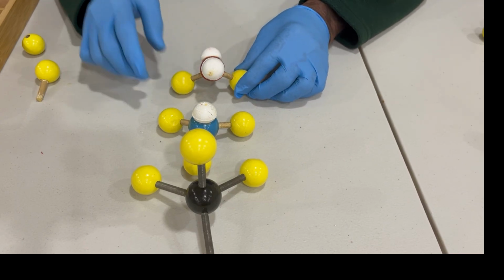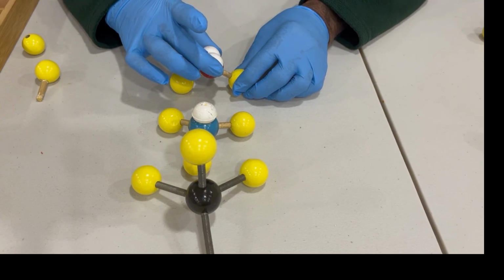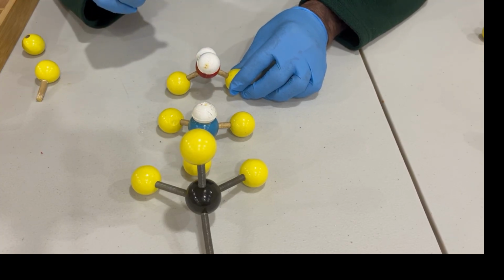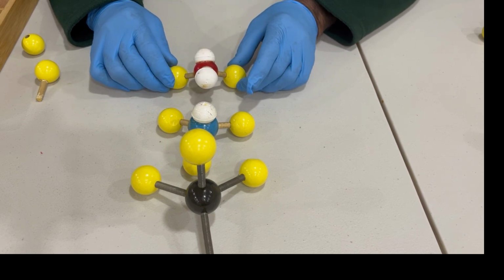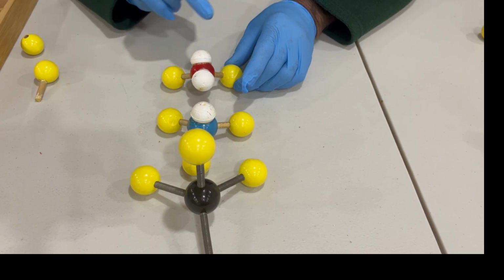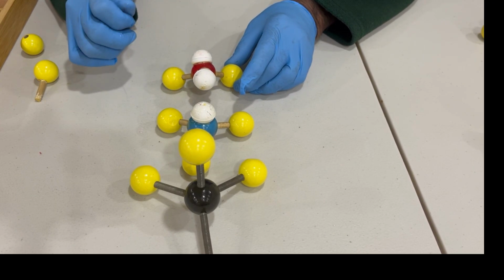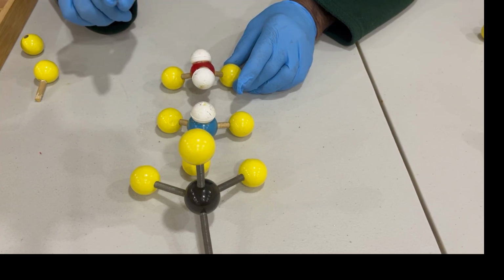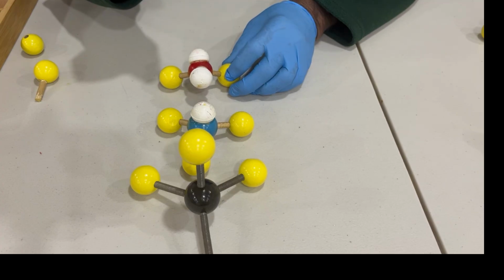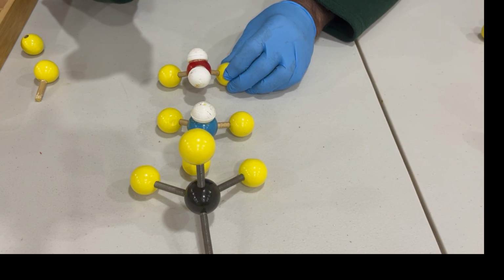Okay? It is said to be an AX2E2 type of molecule. And a point to note also is that the electron arrangement, this bond pair here and that bond pair here, this lone pair here and that other lone pair here, assume a tetrahedral arrangement. You can see that, okay? So an AX4 molecule will have a tetrahedral arrangement of electrons. AX3E will have a tetrahedral arrangement of the electron pairs.